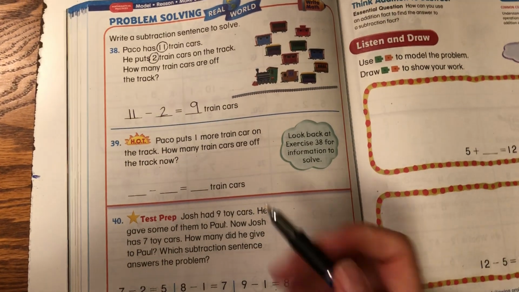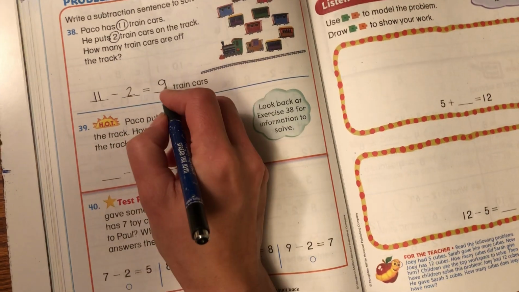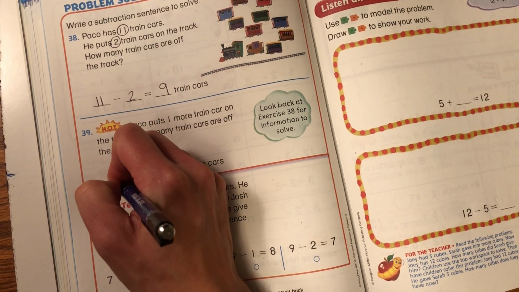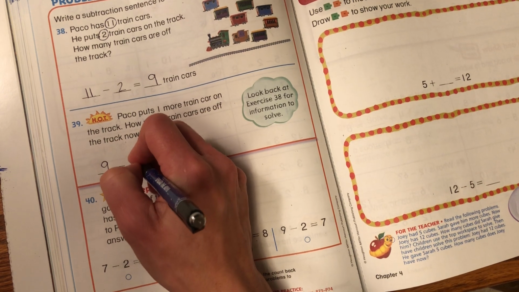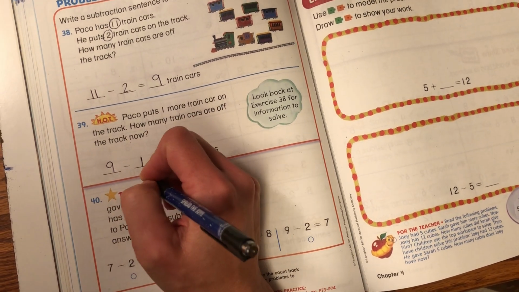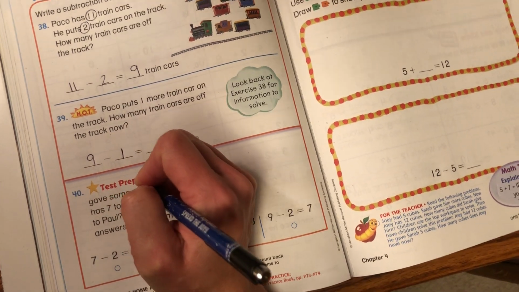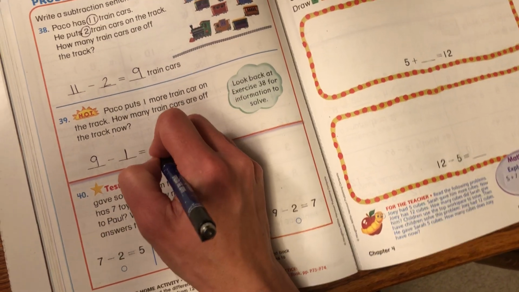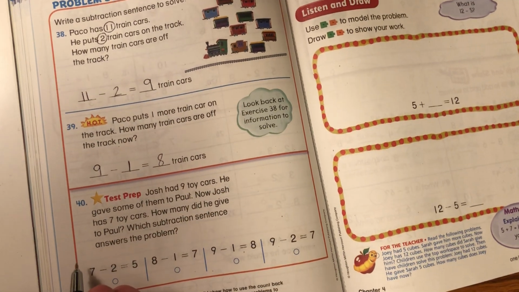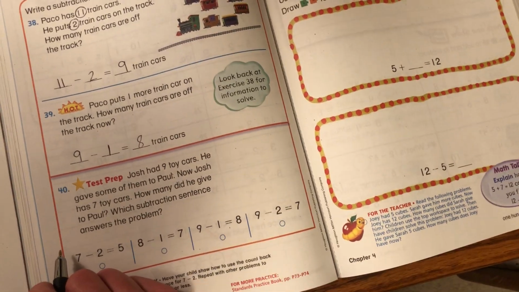Okay, let's start with 9. Remember, we have to use this answer. He puts 1 train car on the track, so let's subtract that. 9 minus 1, okay, would give us what? If you said 8 for the difference, you are correct. Good job. That one was tricky, wasn't it?